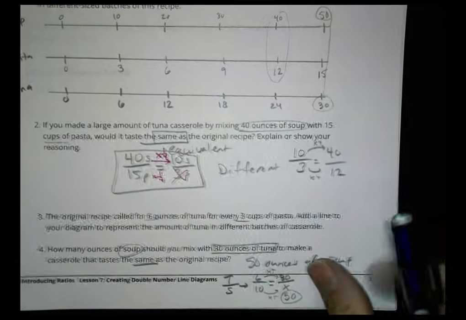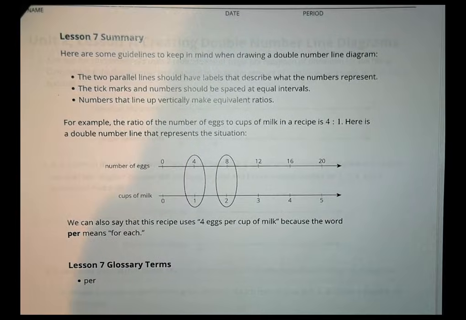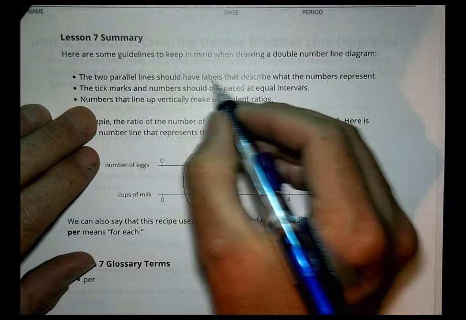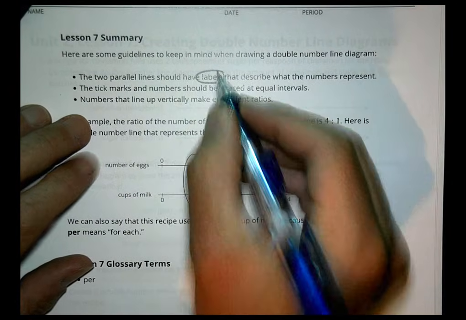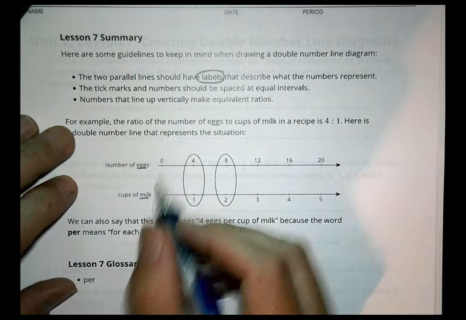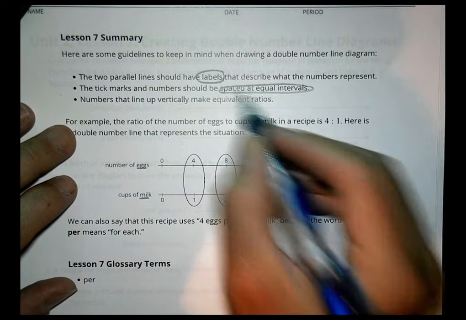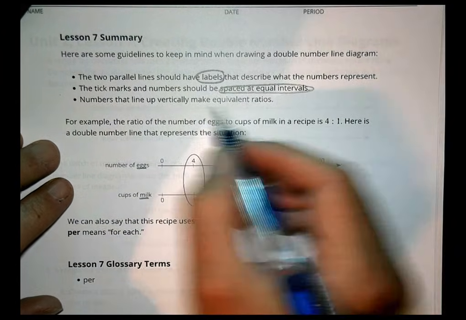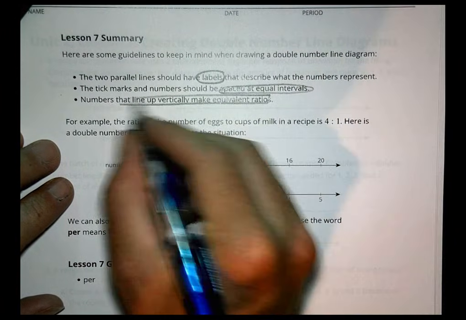Let's take a look at your summary before we jump into tonight's homework. Just some guidelines here when drawing double number lines. The two parallel lines should have labels that describe what the numbers represent. So make sure you have labels for your number lines. Eggs, milk. The tick marks and numbers should be spaced at equal intervals. So make sure you do it neatly so they line up vertically. That's important. And numbers that line up vertically make equivalent ratios. So if they line up vertically, they make equivalent ratios. That's the whole point there.